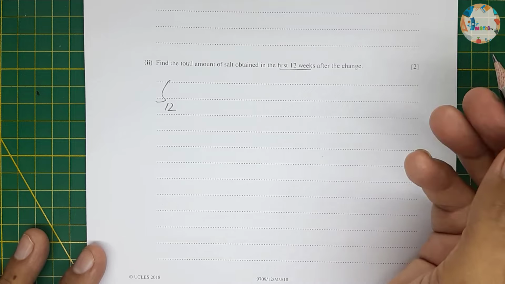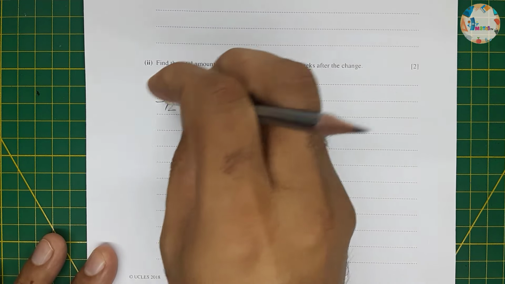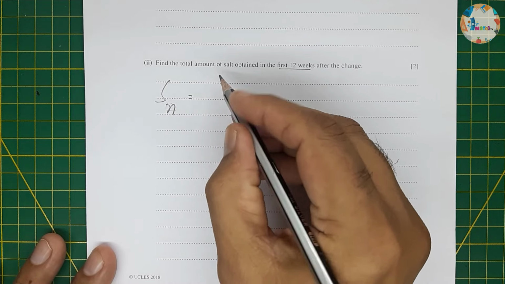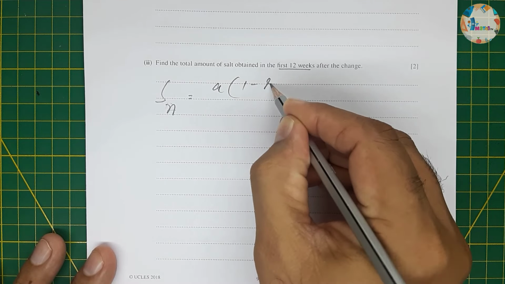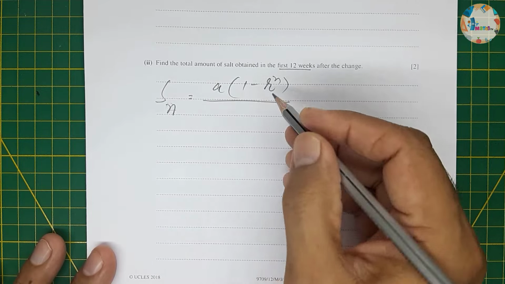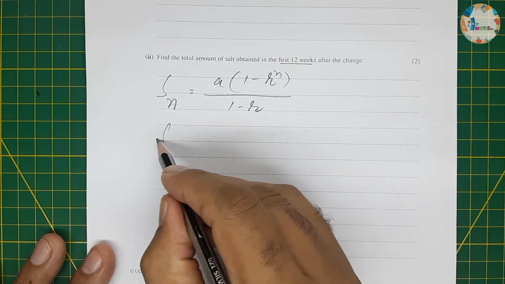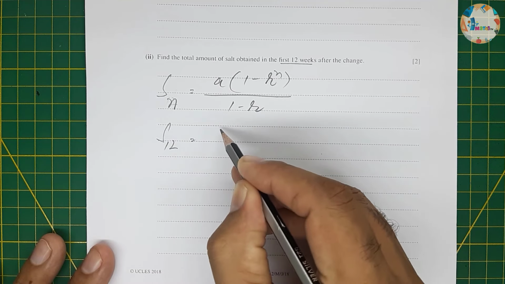So if we want to write the formula, first we can write the formula. Sn will be, for your understanding, Sn will be equal to A into 1 minus R raised to n divided by 1 minus R. So we will utilize this formula, as n value is 12 in this case.